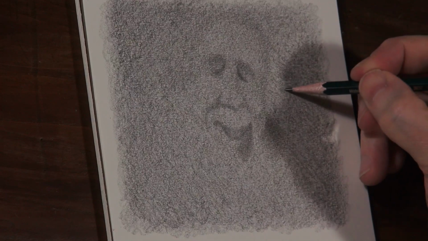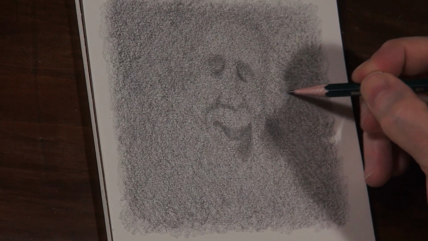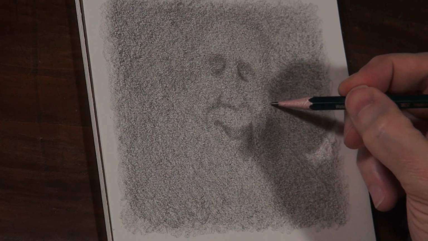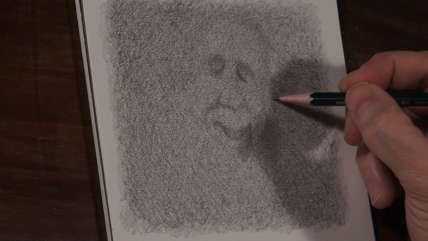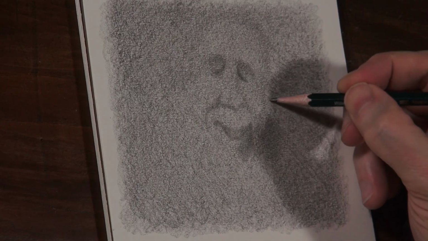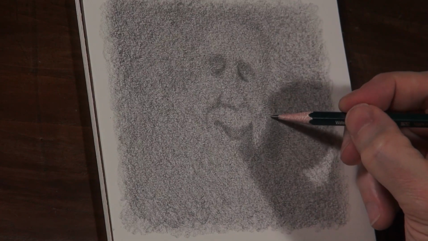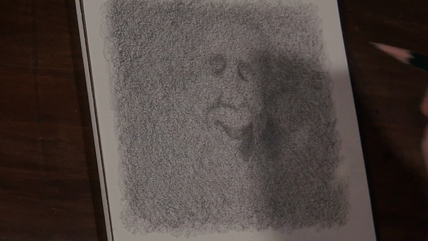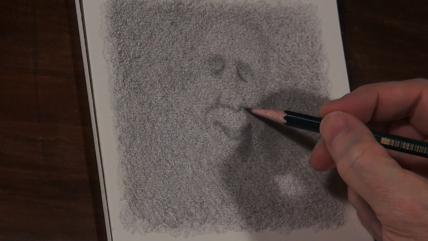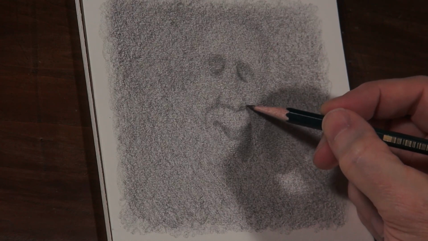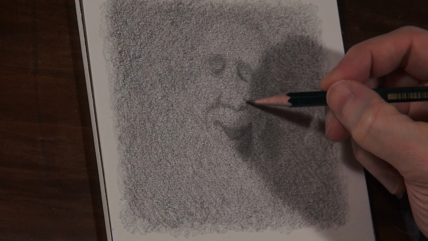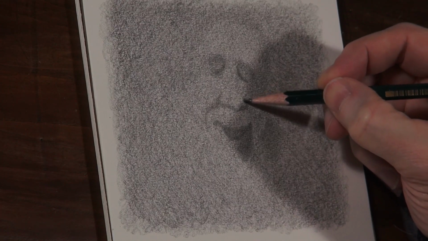And I'll come back and accentuate that a little more, but I want to kind of get all the basic shapes of the face in. Get everything placed here. Okay, I have to be careful not to get too hard edged with anything, because this is supposed to be all kind of softened edges.